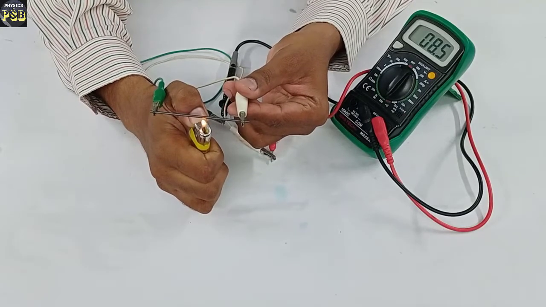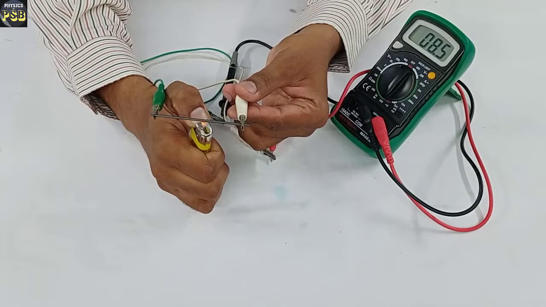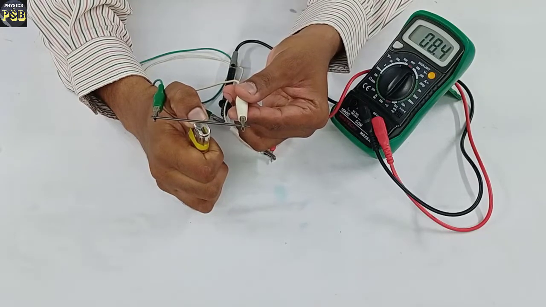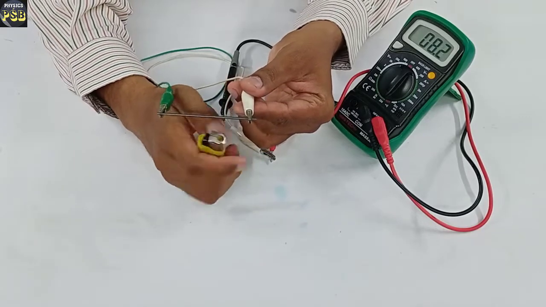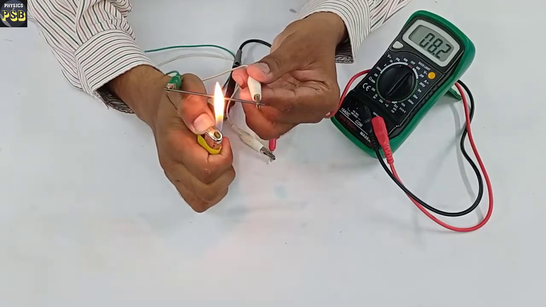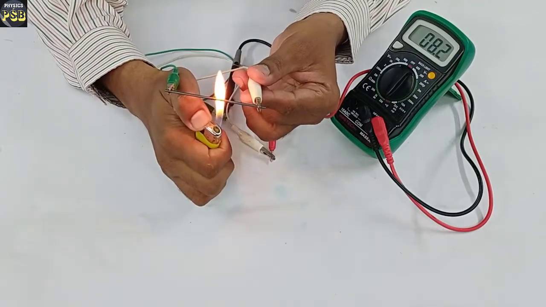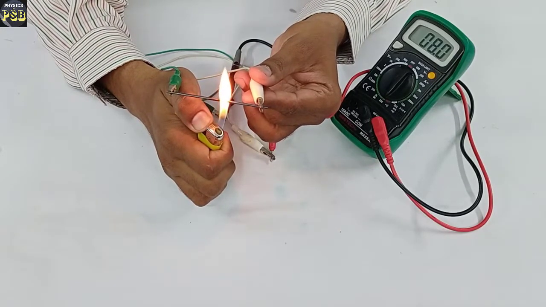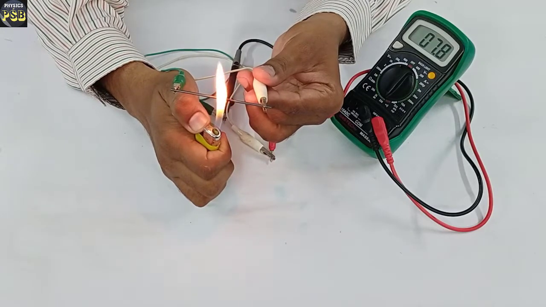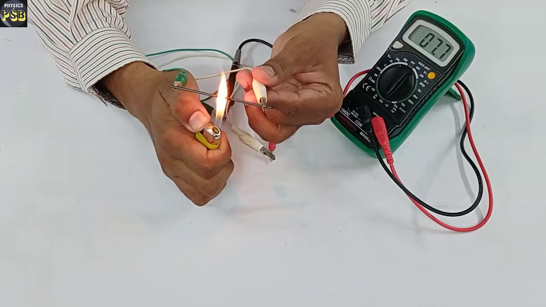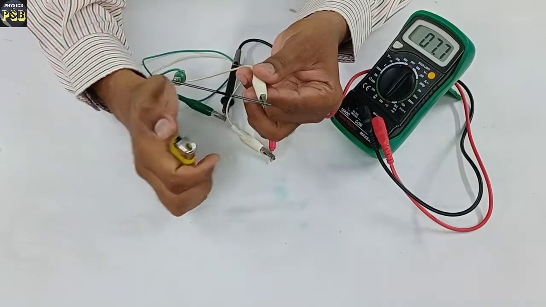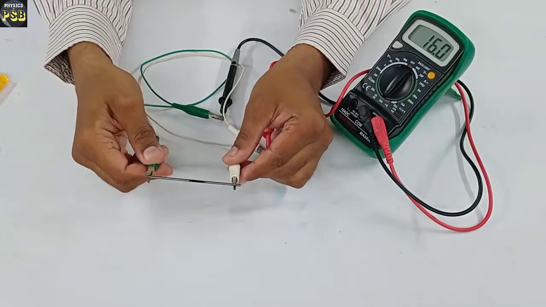I'll heat this with the help of this lighter. See what happens. As you can observe, as I am heating this, the resistance is constantly decreasing. Resistance is decreasing. This shows that carbon is said to have negative temperature coefficient of resistance.